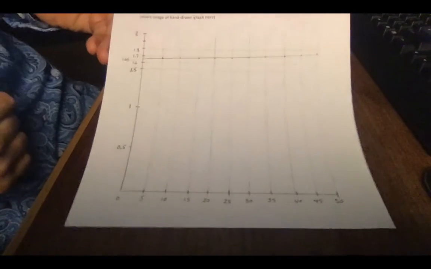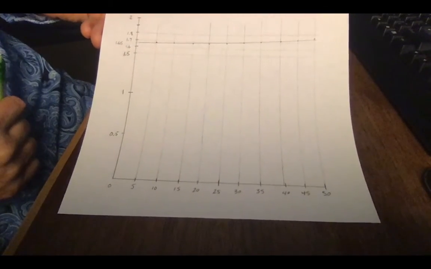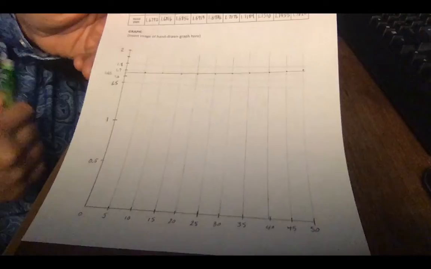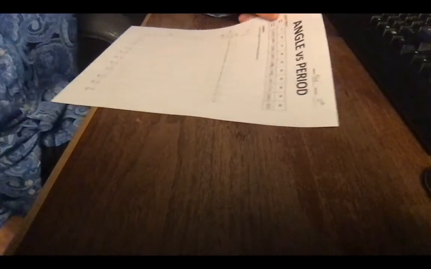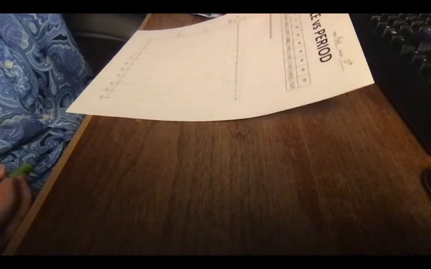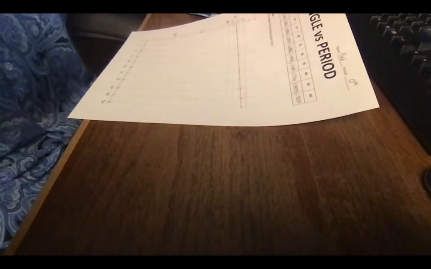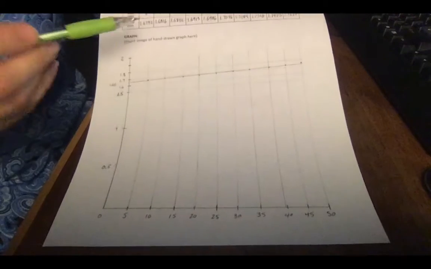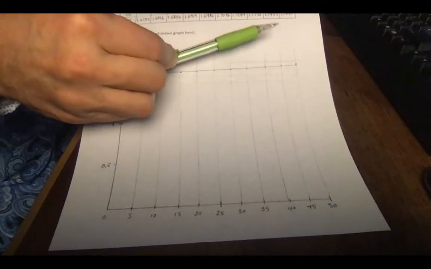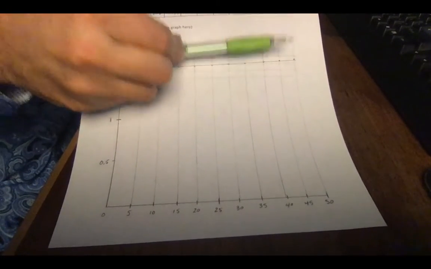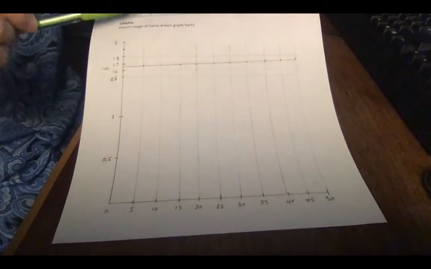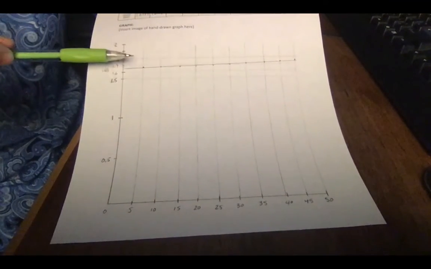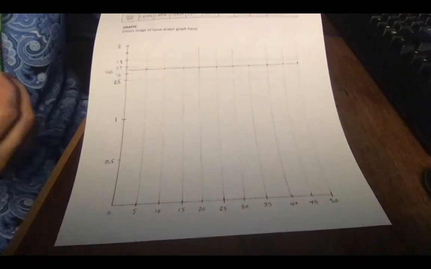And the slope of that line is pretty flat, but it definitely is increasing just slightly. So as you increase the angle, the period increases slightly. So the angle doesn't have that much of an effect. That's what that means. The flatter the line is, the less of an effect. Eventually, if you had a totally flat line, that would tell you that the angle has no effect on the period, because the period would just stay the same all the time.